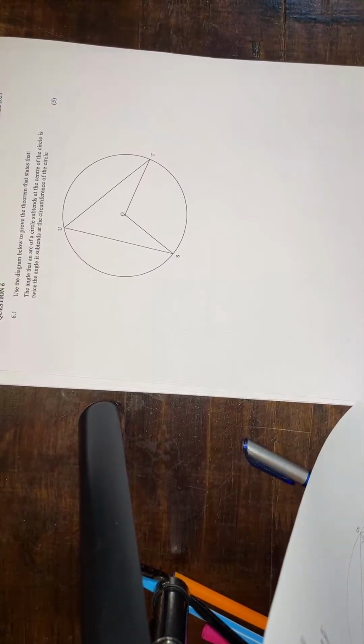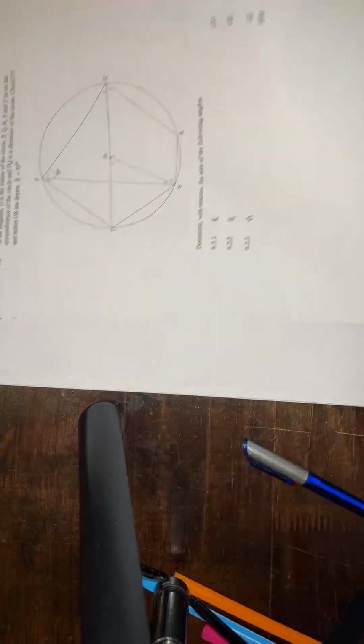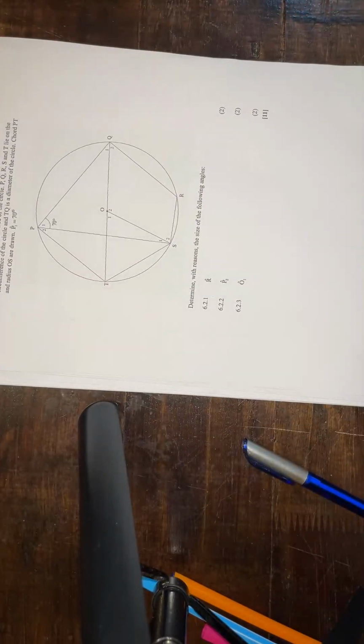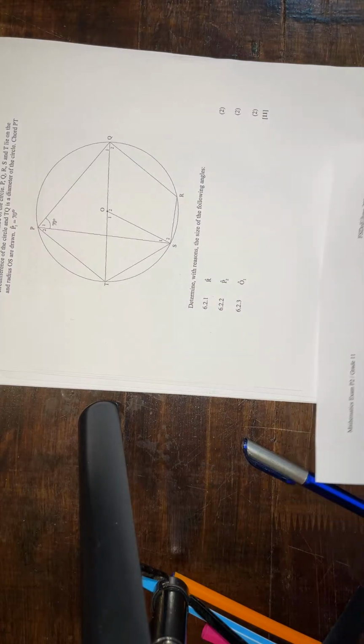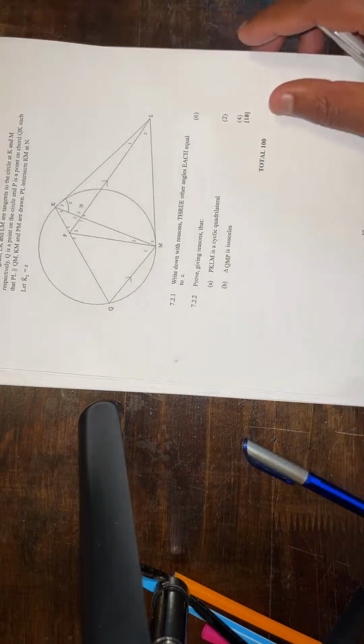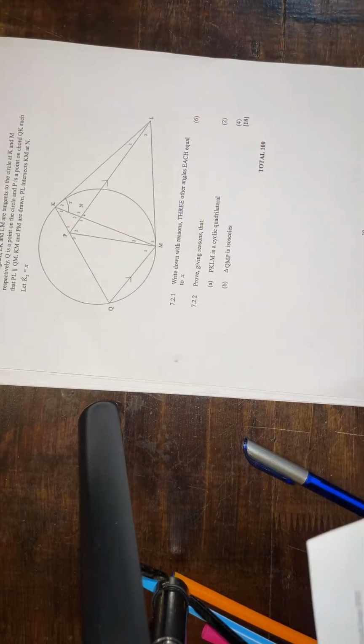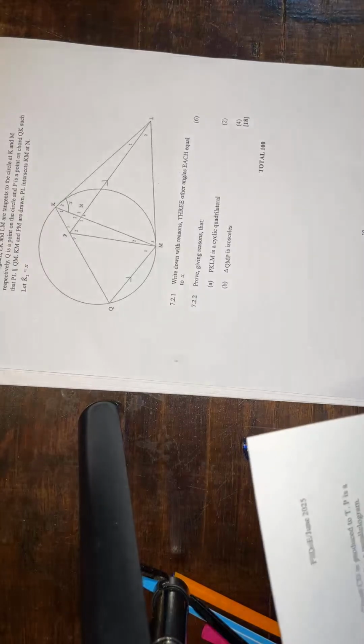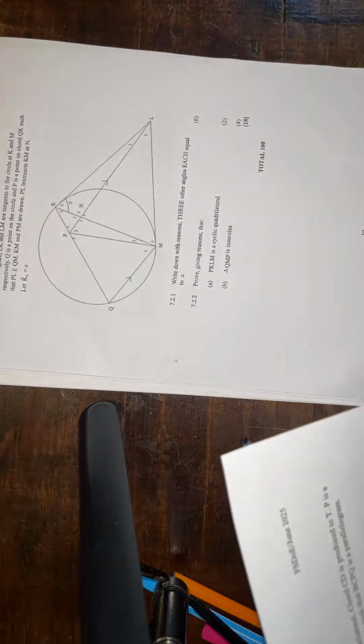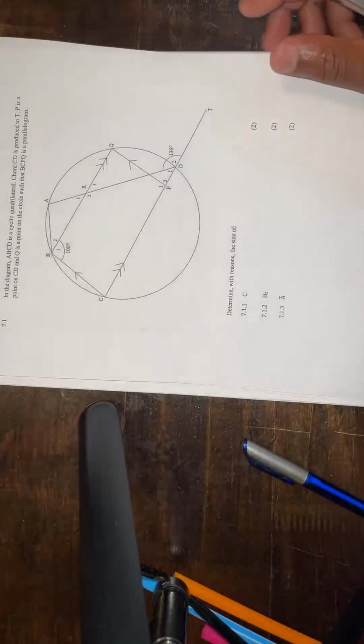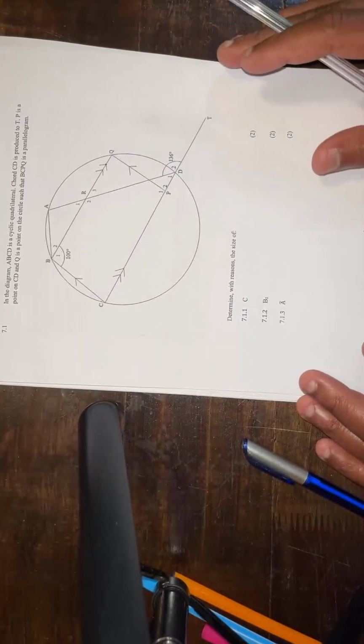And question 6.2, that's where you need to find the angles, while there is a combination of the theorems that you have been taught inside the classroom. These are more complex questions, so please, guys, make sure that you practice.